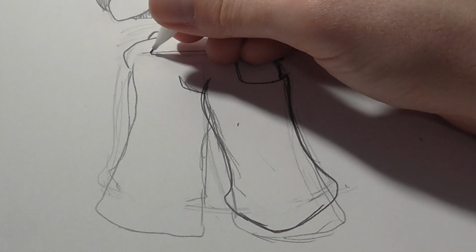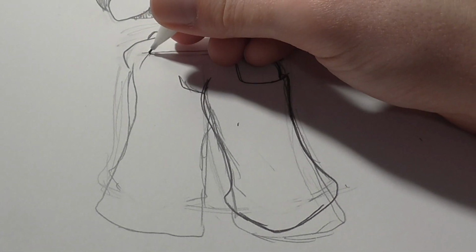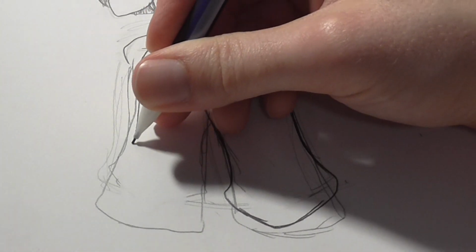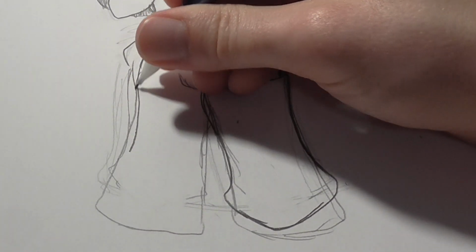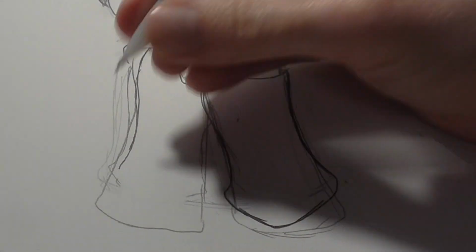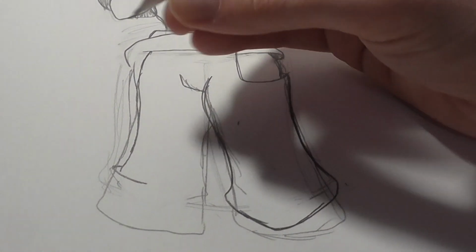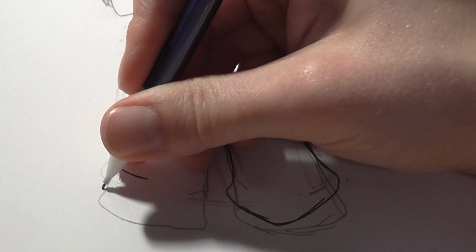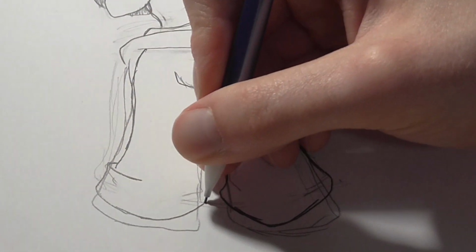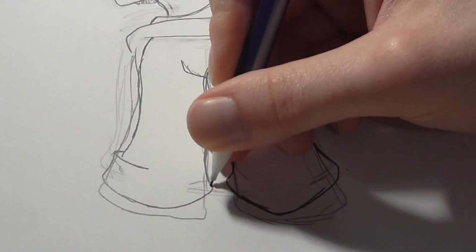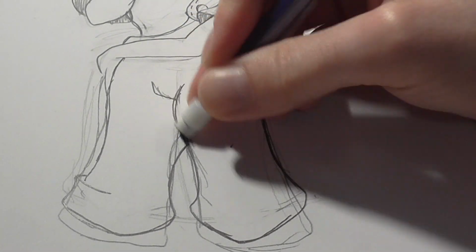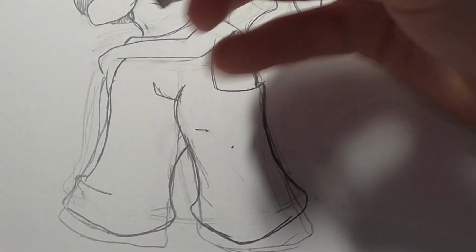And then this one, it's going to start right about here. Just curve over. This one does have a little bit of a fold, so it's going to stop right about there. And then you're going to start with a curve line there like that. And then a curve line down, over, and then in like that. And I'm just going to erase here, just keep it clean.